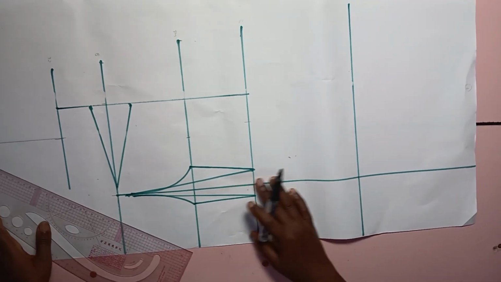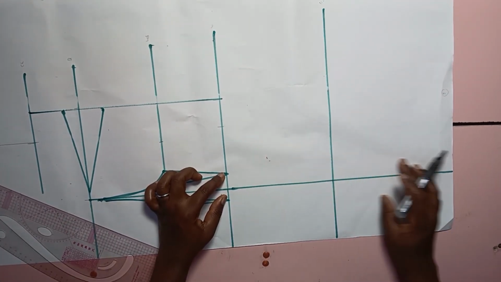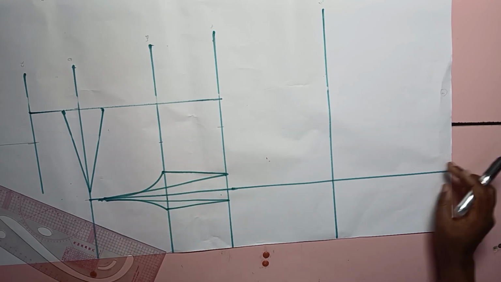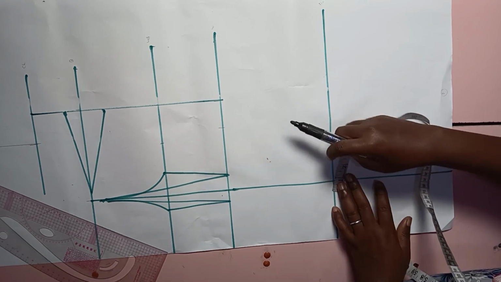Okay, so we have this for the darts now. So whatever darts we have here on the waistline is what I'm going to take straight to the hem of the blouse. So here I have 1.75, so I'll do the same thing on the hip line.